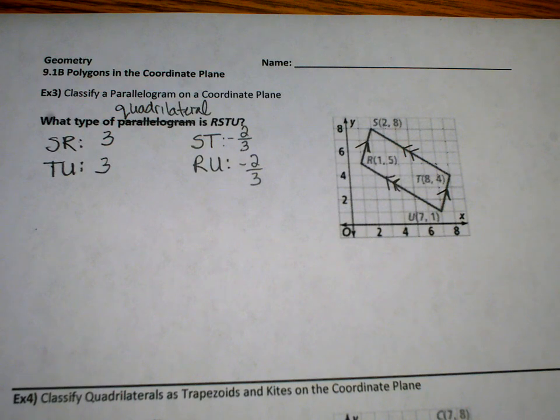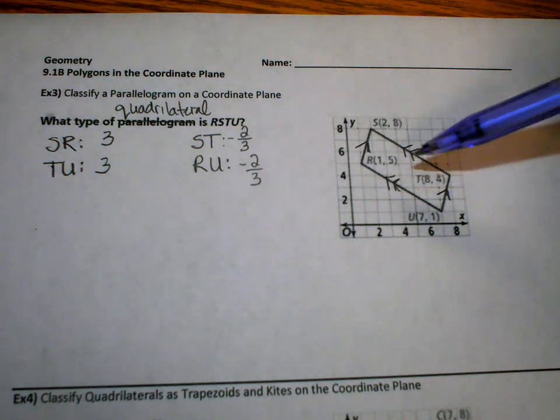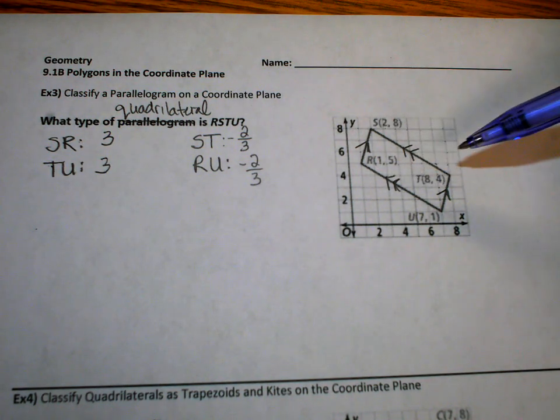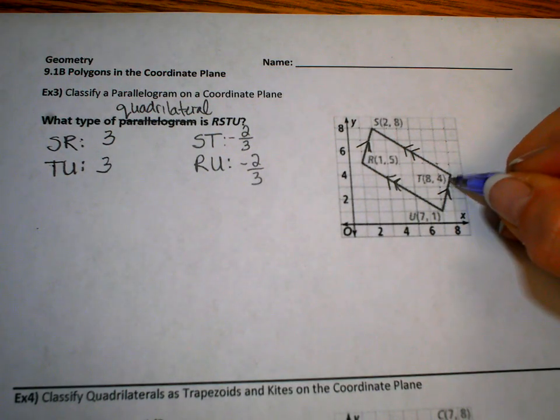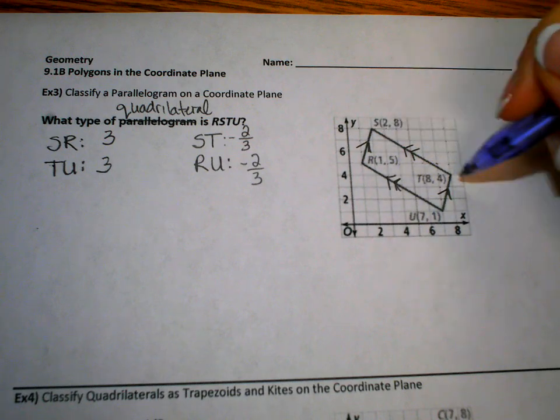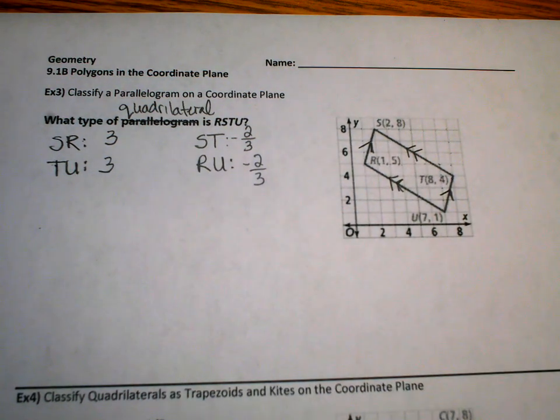Okay, so this quadrilateral has 2 pairs of parallel lines, and the type of quadrilateral that it is, is a regular parallelogram. Opposite angles are congruent, and we just know that because if I have the opposite sides are parallel, I can look and I can see that the distance of the sides is similar, which can lead me to saying it is a parallelogram.